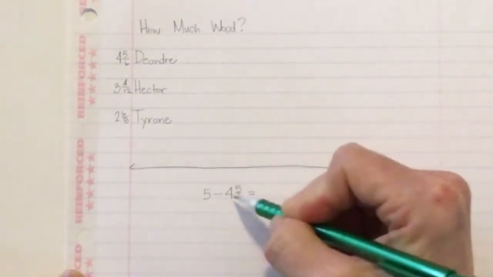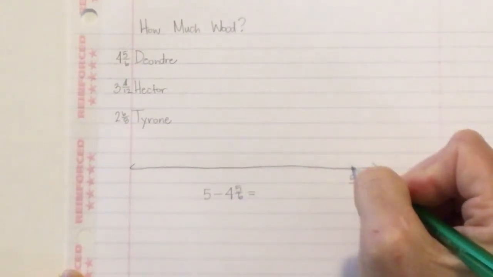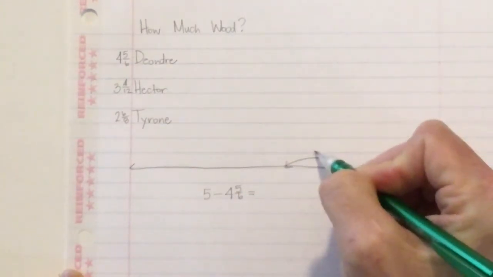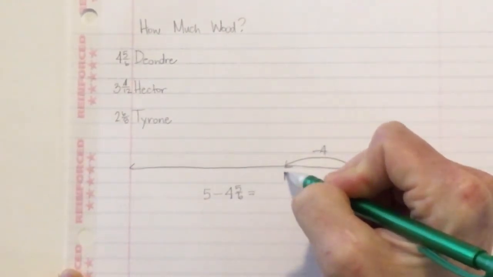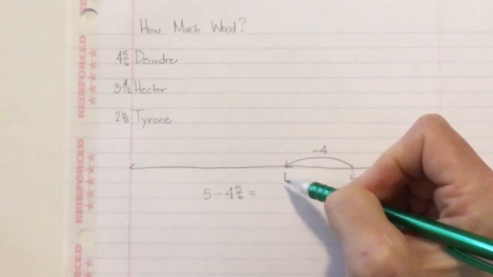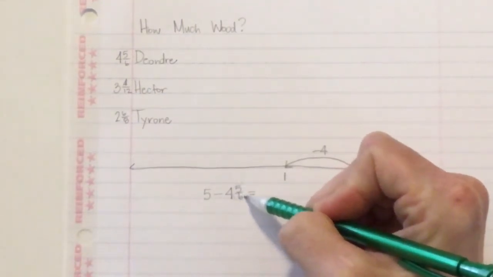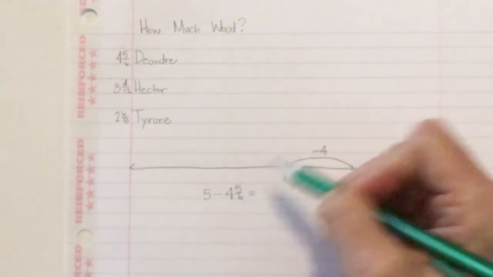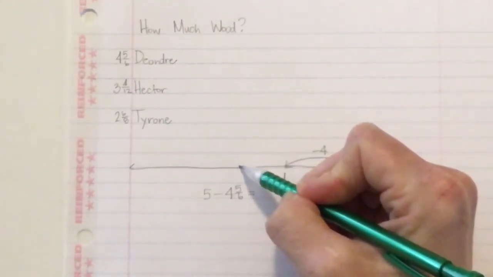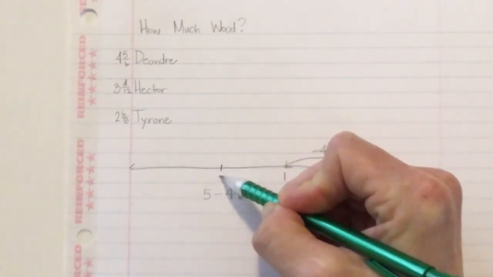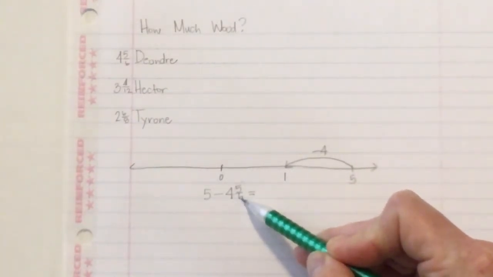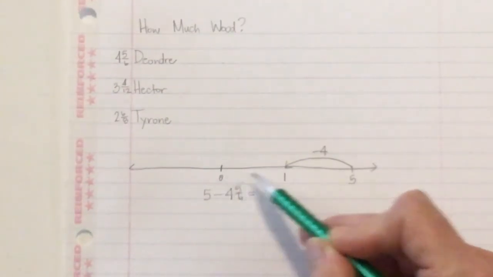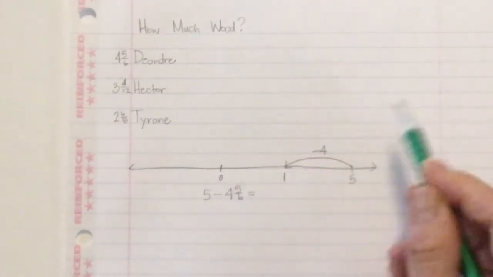So we have 5, take away this whole number 4. So 5 minus 4 gets you down to 1. But I need to make our next whole number because I still have part of a whole that I'm taking away. So my next whole number would be 0. I can tell by my denominator that I'm working with 6. So I need to divide this chunk right here into 6.